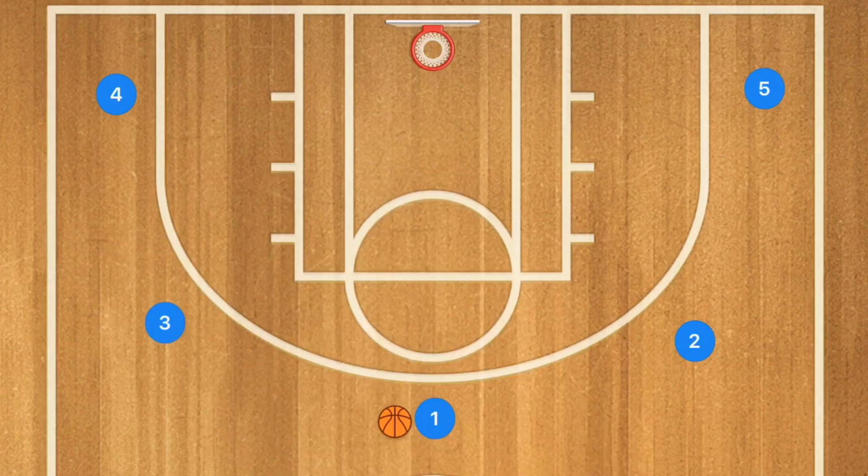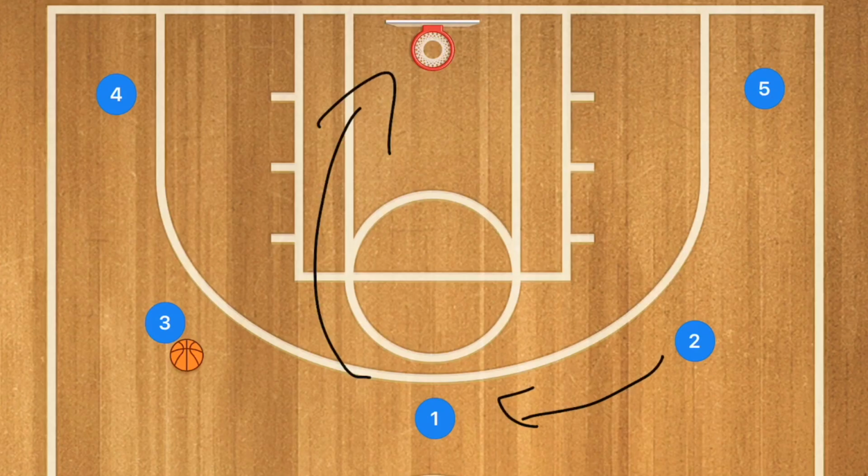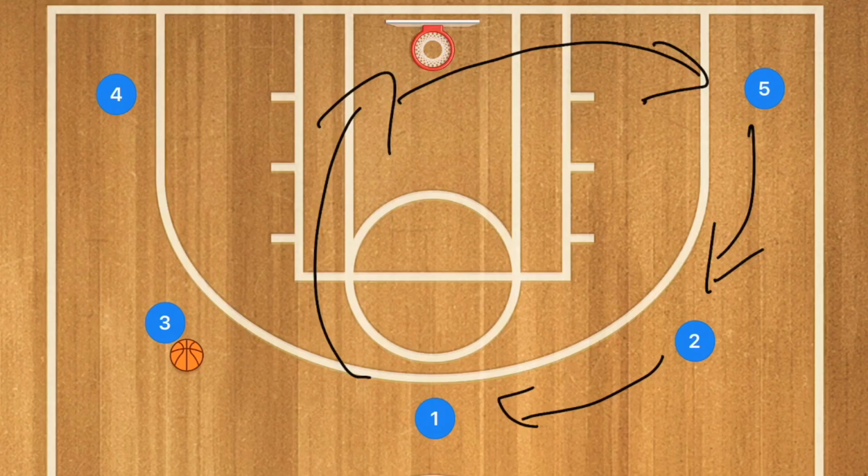As an example, in a 5-out offense, you would have, for example, a play called pass and cut, where you would have player 1 pass over to, for example, player 3, and then he would cut towards the rim. Player 2 would then fill that spot, player 5 would fill that spot, and then we would have player 1 fill out if nobody was open for a shot.